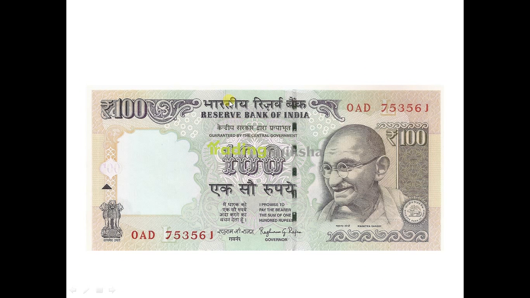And if you see the rupee note also, there is a line, I promise to pay the bearer the sum of 100 rupees. This also has the same meaning. And this line also started during that gold standard era.